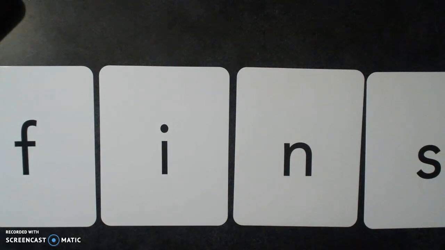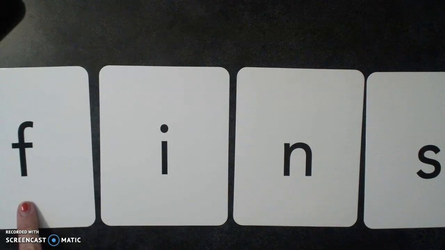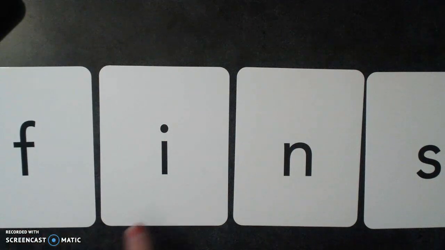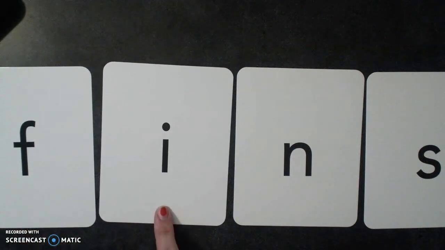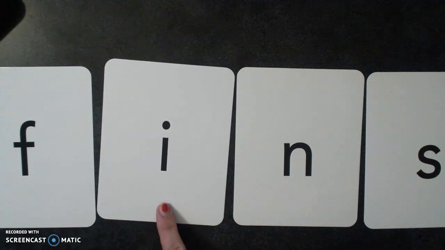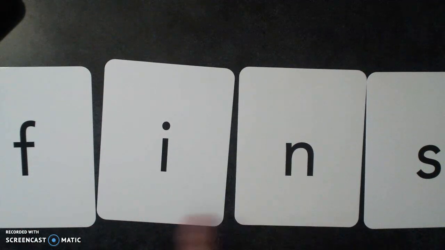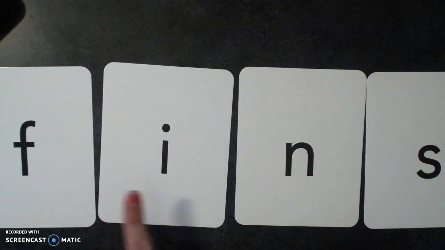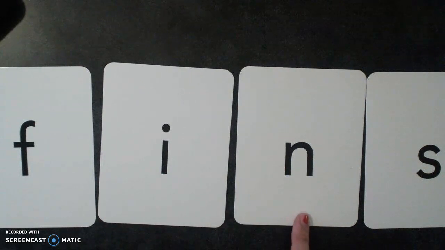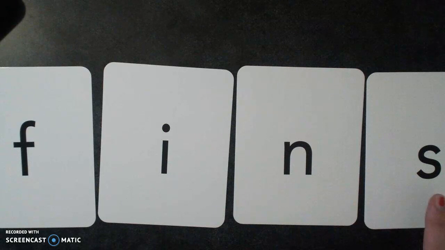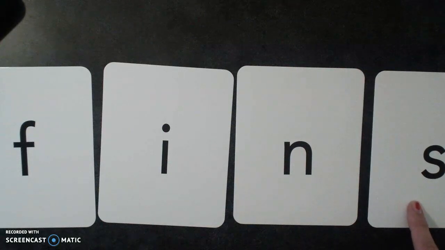I'm sorry. So we have an F that makes that F sound. An I that makes the short sound, remember, because it's the only vowel and it's followed by a consonant, so it makes the I sound. And our N makes the N sound. And we have an S, but we don't know if it makes the S or Z sound yet. Okay?